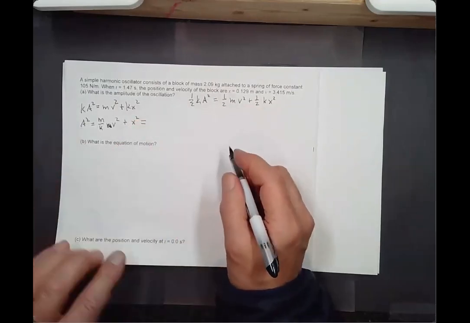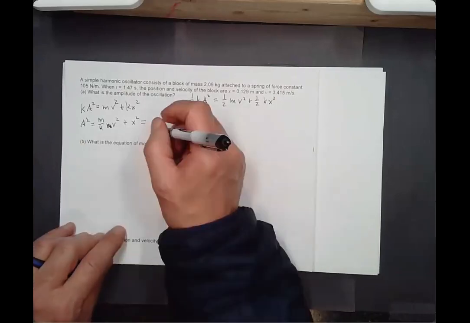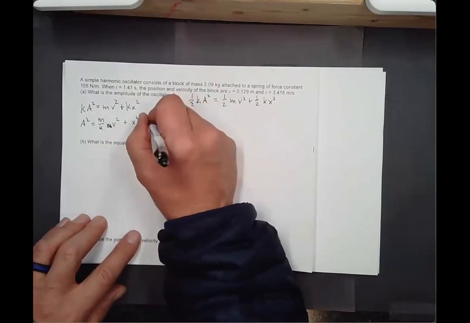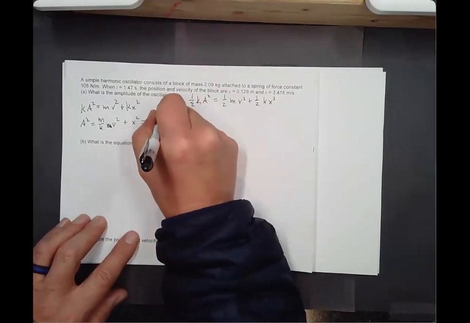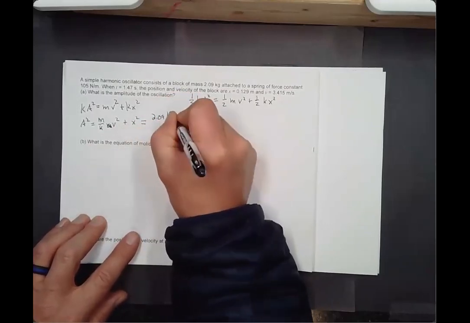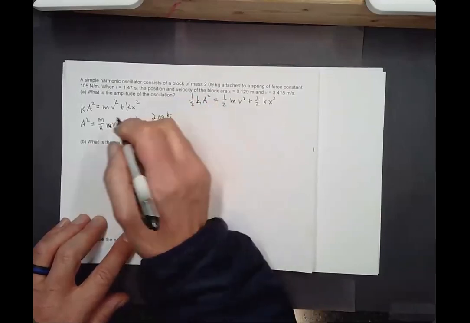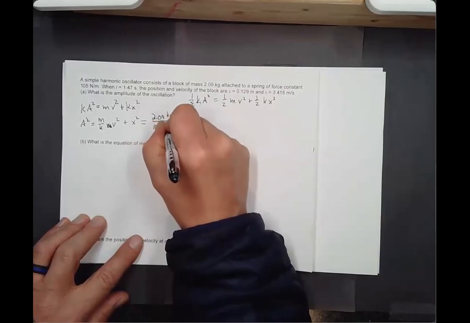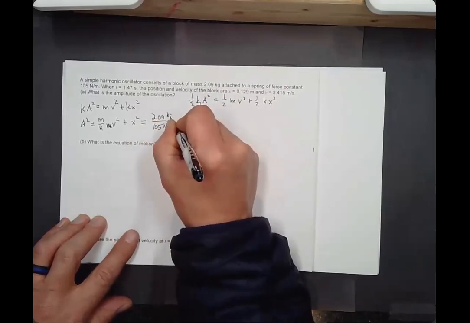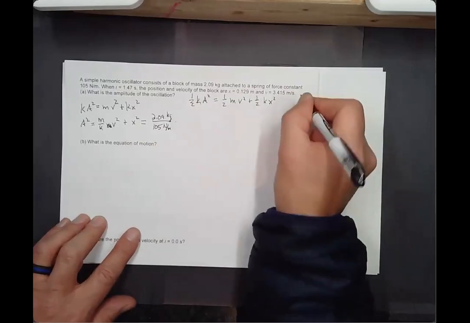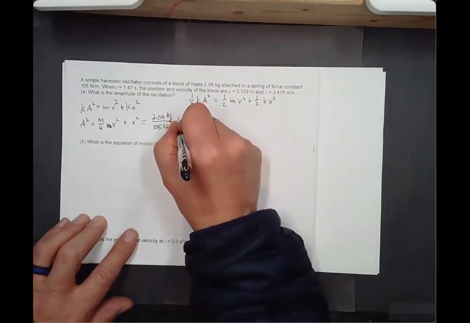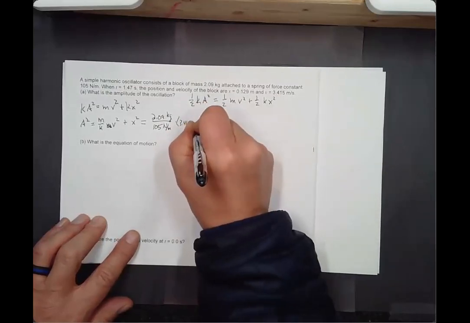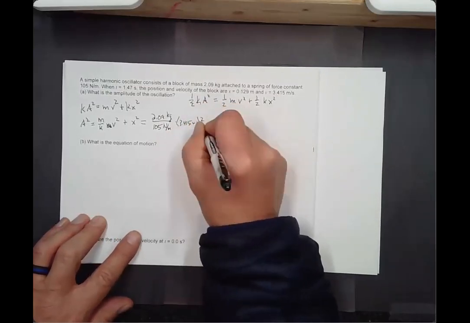What's the equation of motion? That's going to be a little trickier, but let's see what we can do here. We know the mass, 2.09 kilograms. We know the spring, 105 newtons per meter. And we know that at this instant, it's going 3.415 meters per second. That gets squared.